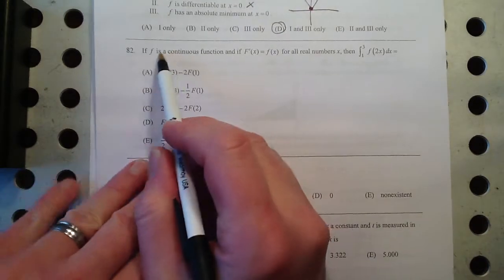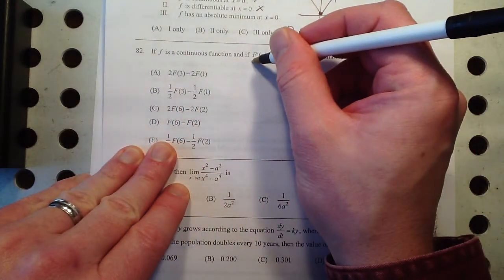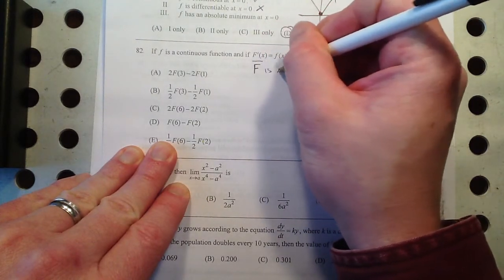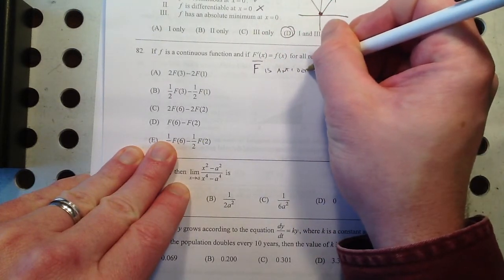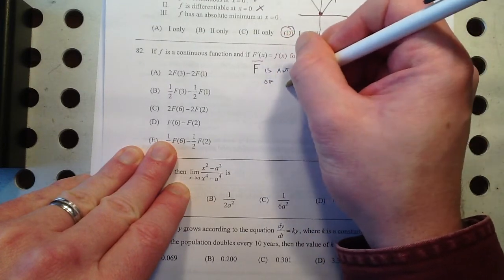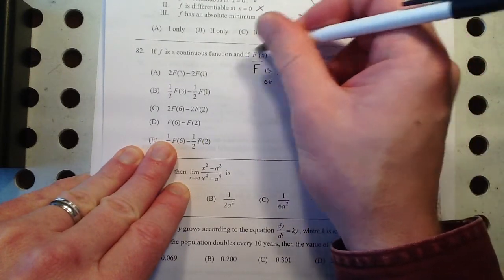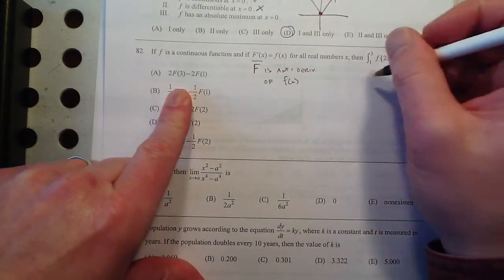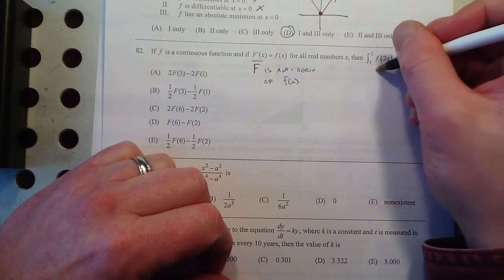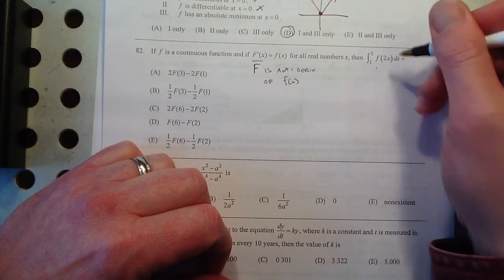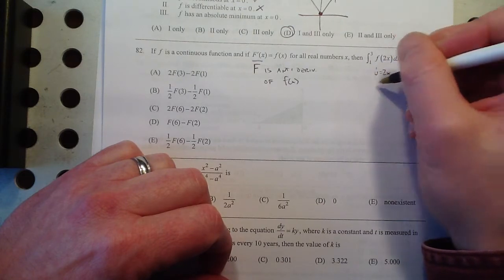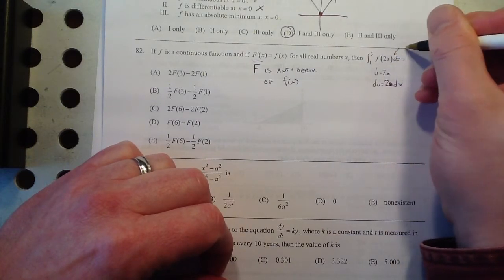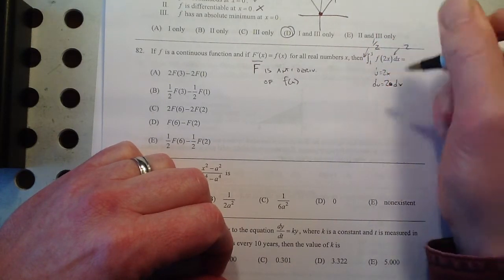Number 82, if f is a continuous function and if the derivative of capital F is small f, which means f is an antiderivative of f of x, right? That's another way of saying that. Then this would be equal to, okay, let's see. We would have to do a u substitution here to find the antiderivative of this, right? If we let u equal 2x, then du would be equal to 2 dx. So I need a 2 in here and a 1/2 on the outside.